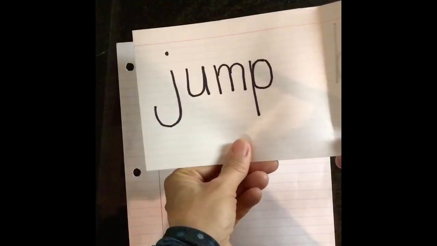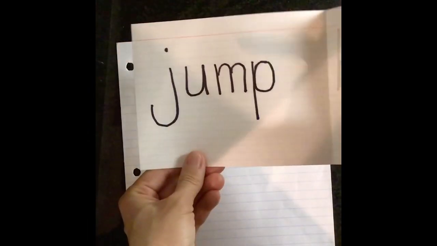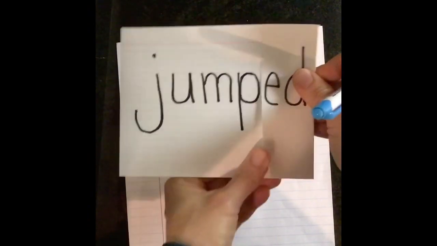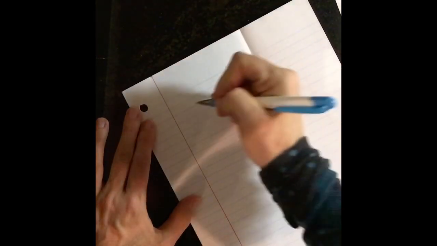Now we're going to practice writing ED as an ending on words. Jump and turn. So we're going to start with jump, and we're going to make it jumped. Okay? Now, we are not going to write it this big because I want us to focus our writing on the line and keeping it nice and neat, just like we learned at the beginning of the school year.